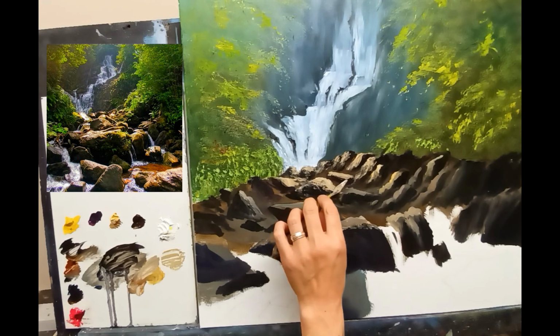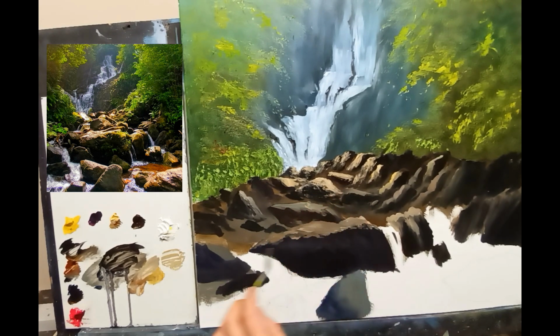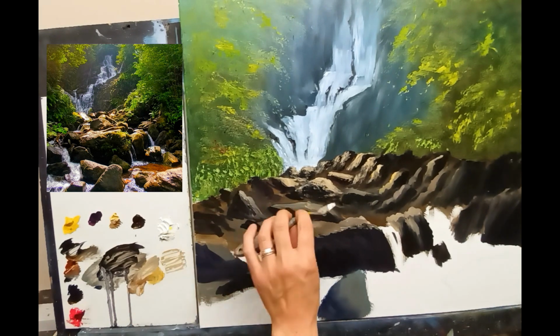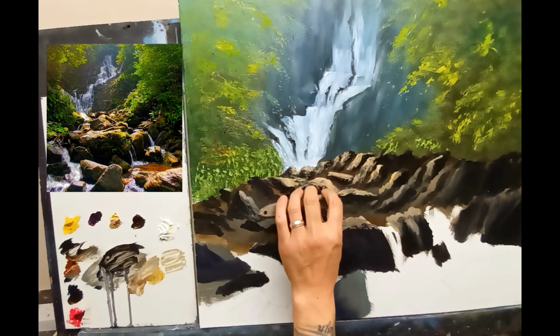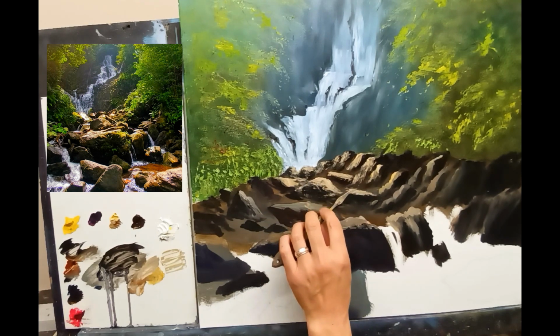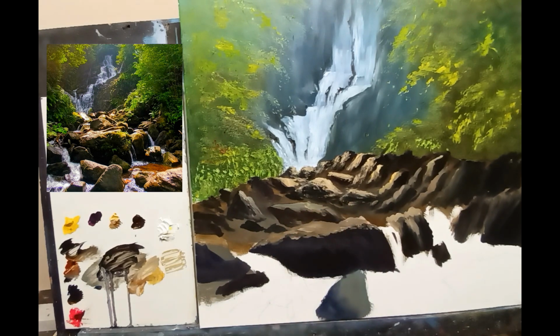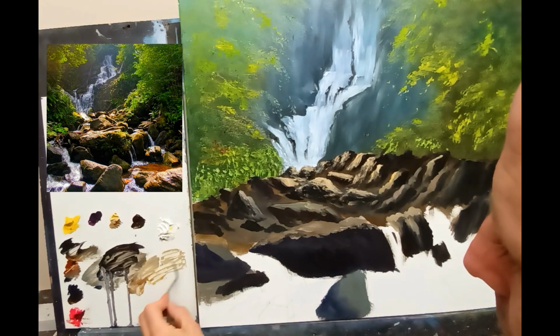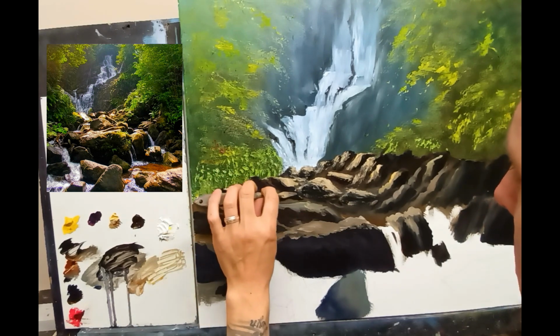Now a lot of these I've decided to just kind of make my own as well. You know, I'm not particularly looking at the reference photograph. I just want to make them my own and do a few of my own rocks. Okay, put one or two here.